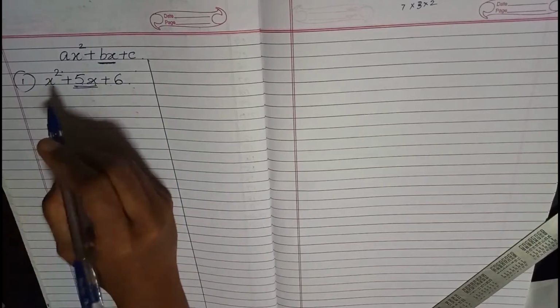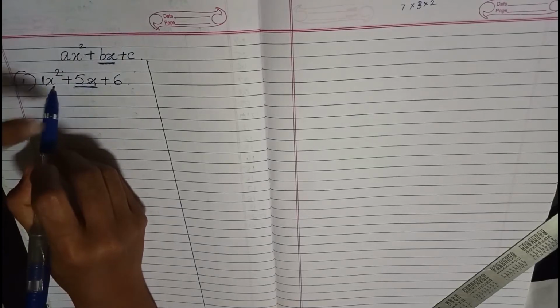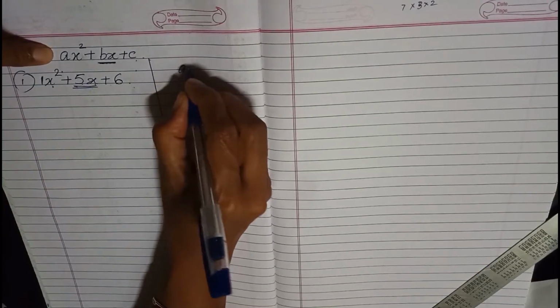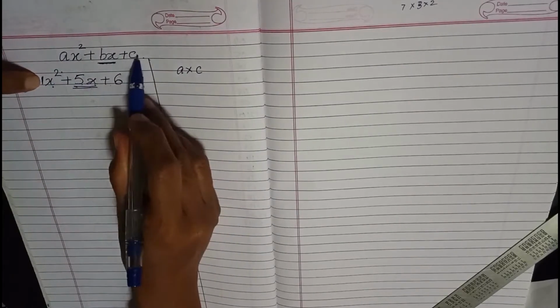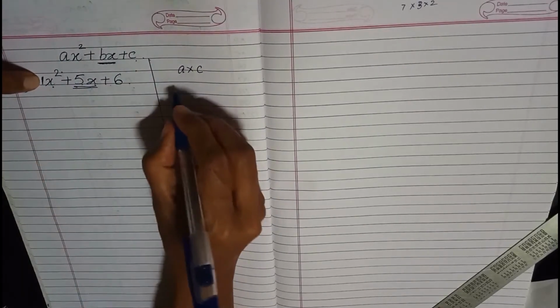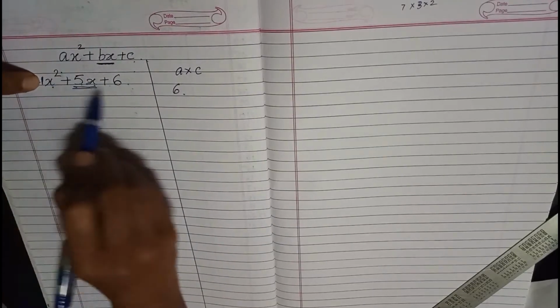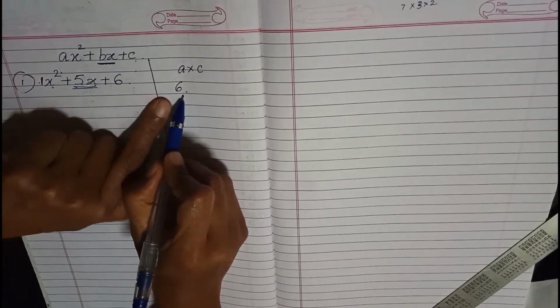So what is the first step? The first step is that the coefficient of x square, that is a, should be multiplied with c. So the first step is a into c. Here we have a value 1 and c is 6. So 1 into 6 is 6, right? The coefficient of x square and the constant term should be multiplied. And now we have got this 6.